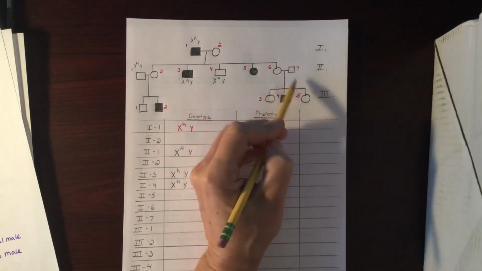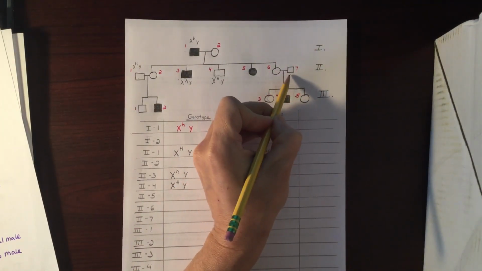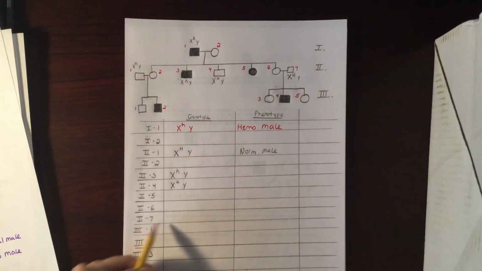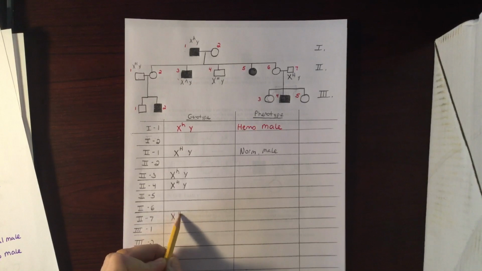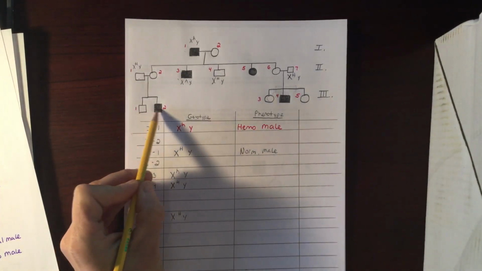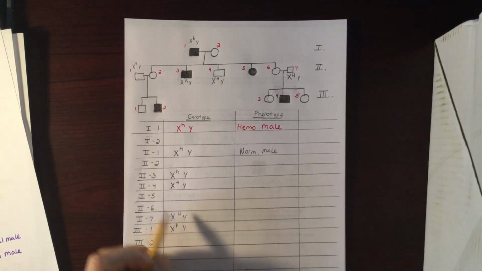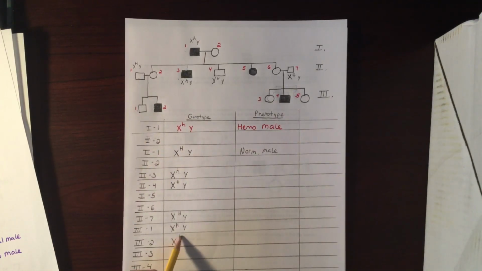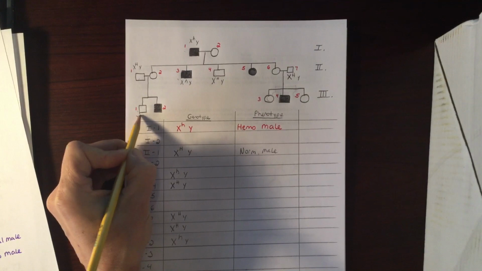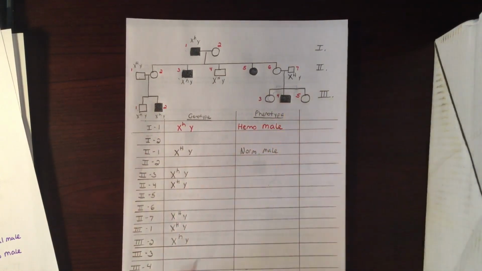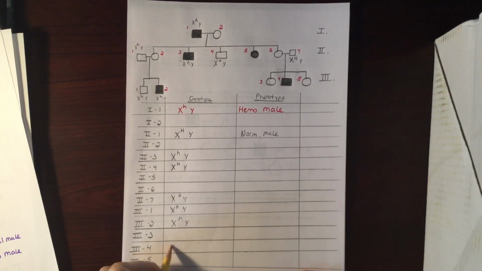If I continue, this male marries into the family. I don't know much about his family. It doesn't matter. He's X big H Y. He's a normal male. He does not have hemophilia. He's not shaded in. He's X big H Y. These generation 3, individual 1, not shaded in, normal. Second one is shaded in, has hemophilia. So we have X big H Y, X little h Y. Over here, this particular male, number 4, has hemophilia, X little h Y.